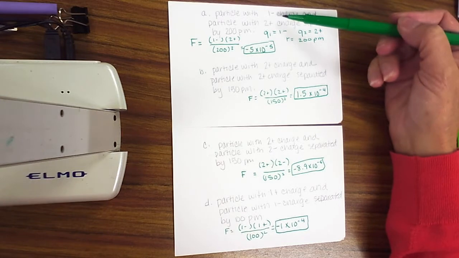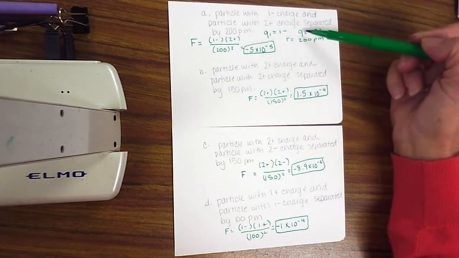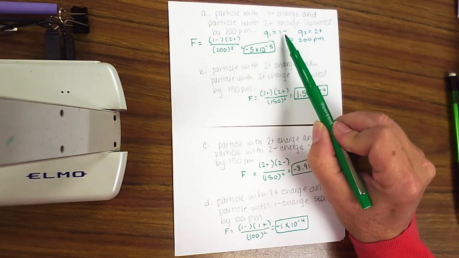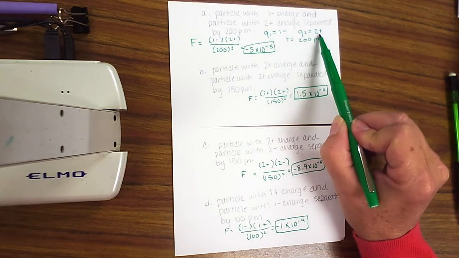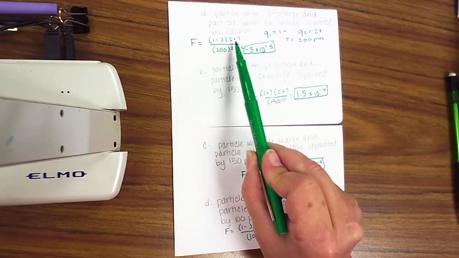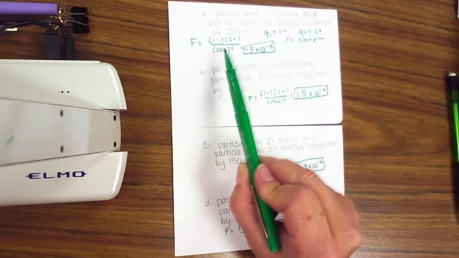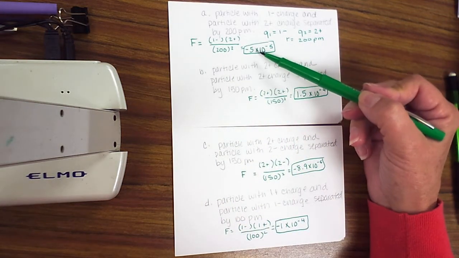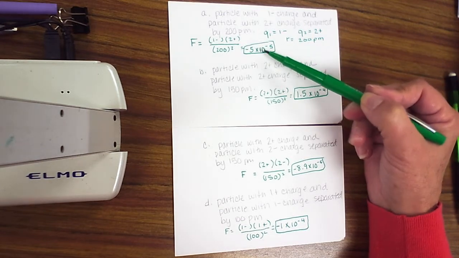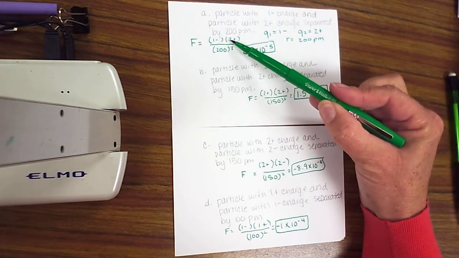A particle with a 1- charge and a particle with a 2+ charge, and they're separated by 200 picometers. So Q1 is 1- and Q2 is 2+, and the distance is 200 picometers. So we're going to multiply Q1 times Q2 over 200 picometers squared. That gives us -5 times 10 to the 5th. Now, the force is negative because these 2 particles are attracted to each other.